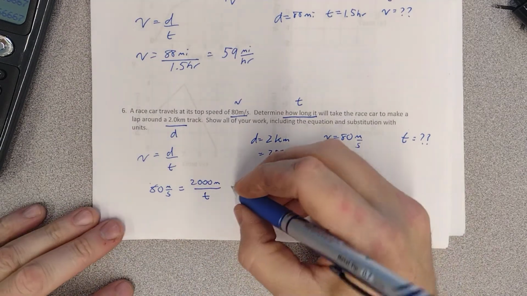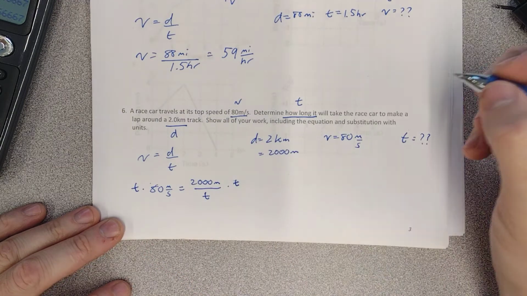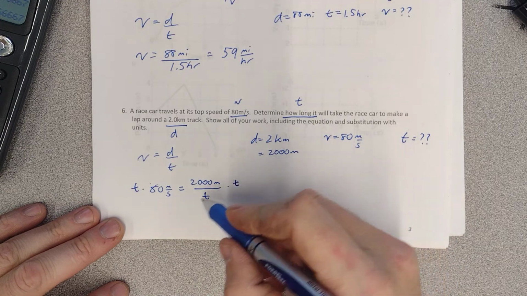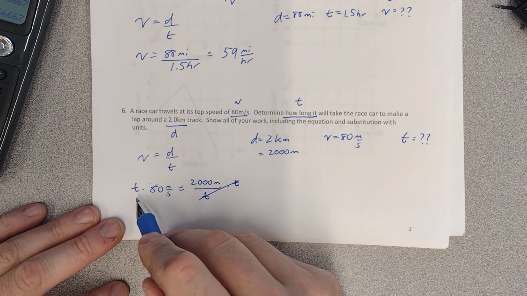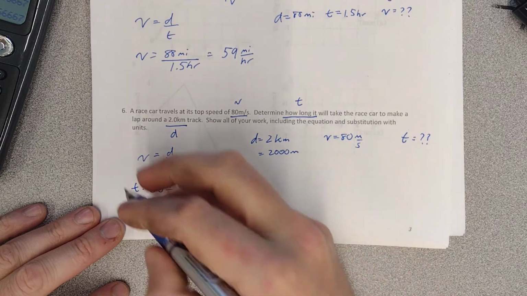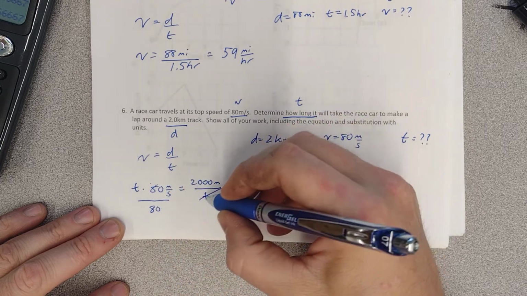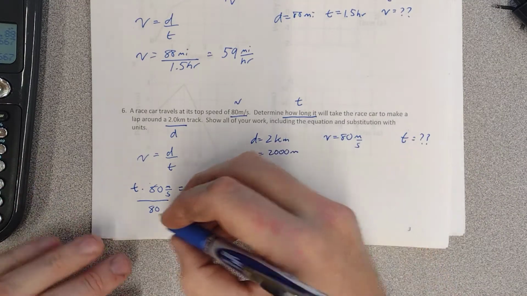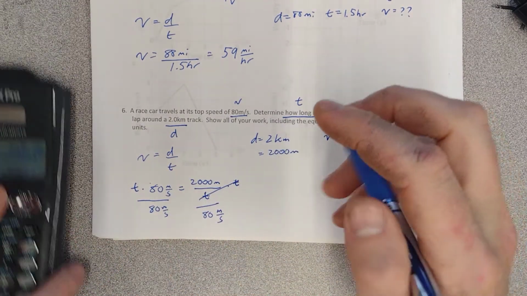So we need to solve this formula for t. To do that, you multiply both sides by t. Whatever you do to one side of the formula, you have to do to the other. Cross that out. Now I need to isolate the t on this side, so I divide both sides by 80. Let me write the units down to show you how to do this.